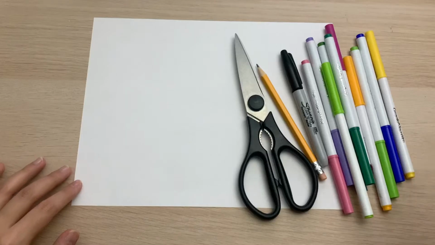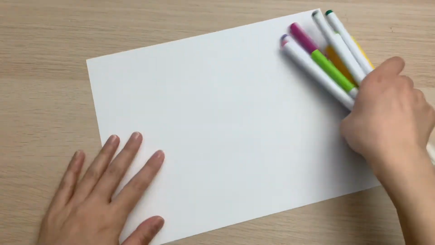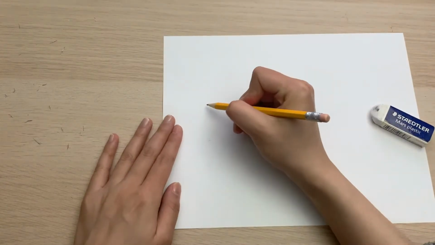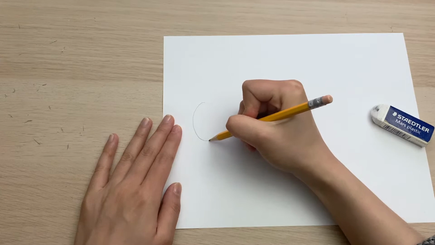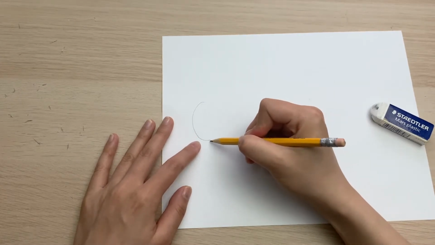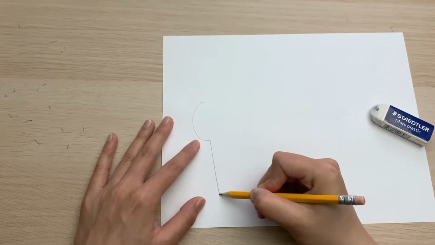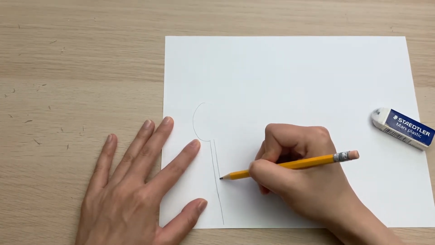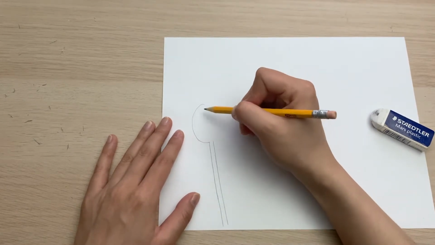For this week's project, you will need a pair of scissors, a pencil, a Sharpie, any coloring tools, and a piece of paper. Find the center of the paper towards the left side. Draw a curved line, kind of look like a letter C. Then, draw a vertical line going off the page for the handle. Draw a second line parallel to the first one.